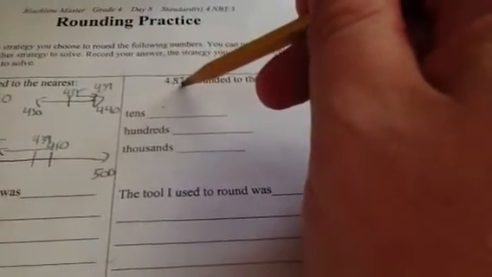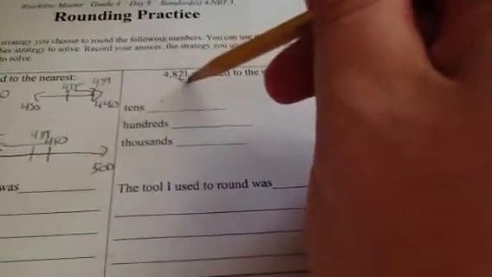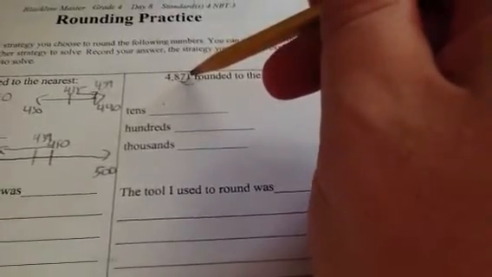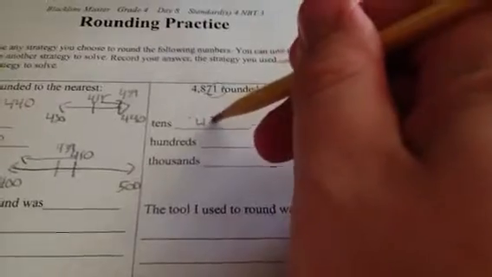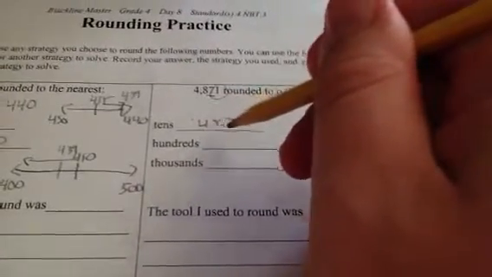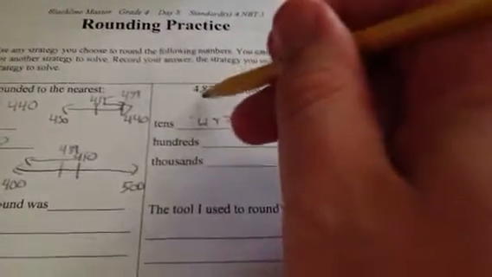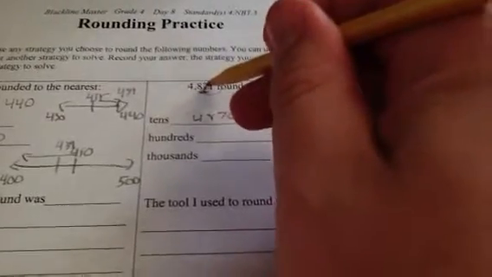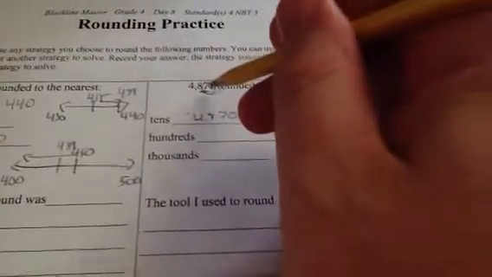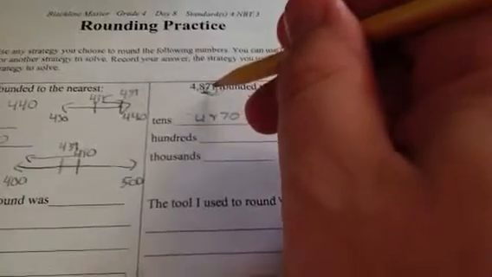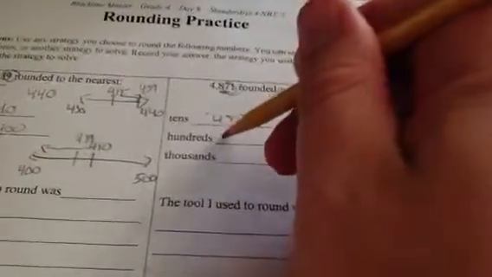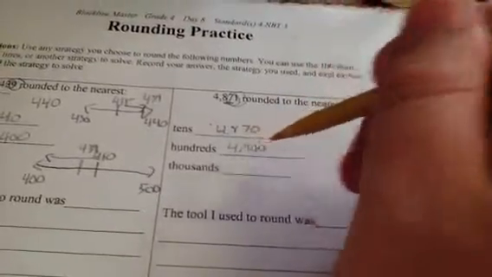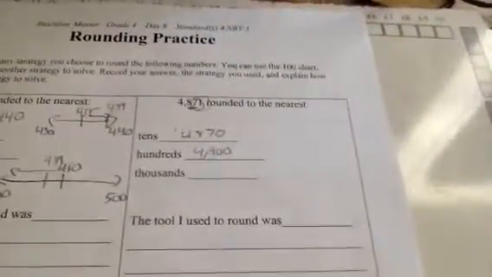4,871 rounded to the nearest 10. I'm going to go to my 10 spot, underline my 7, circle my 1. 1 is below 5, so I'm going to round down. So rounded to the nearest 10, it's 4,870. For hundreds, I'm going to go to the hundreds, I'm going to underline it. I'm going to look at that 10, it's 71. So I'm going to round up for hundreds. So it's going to be 4,900.